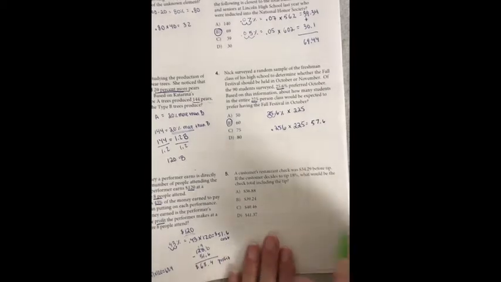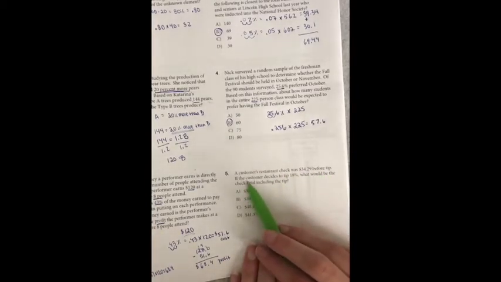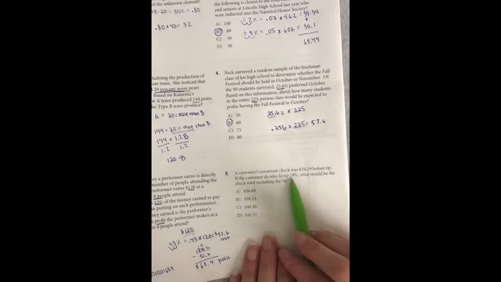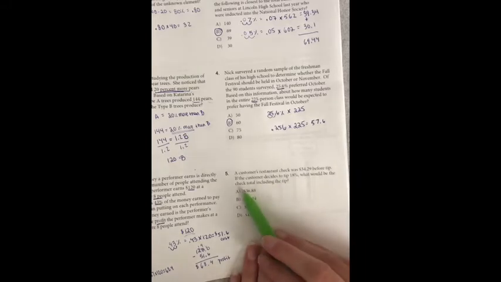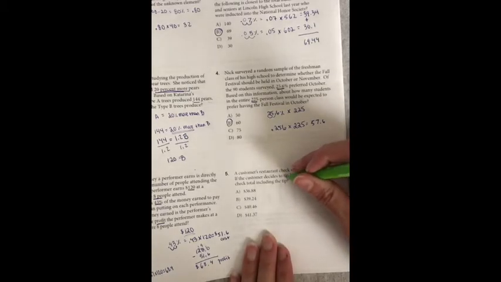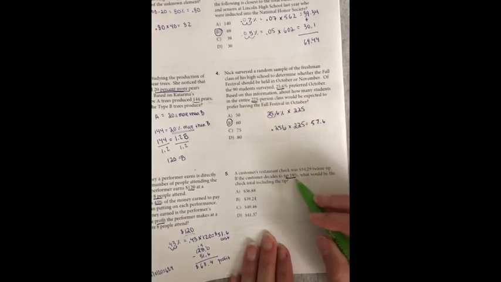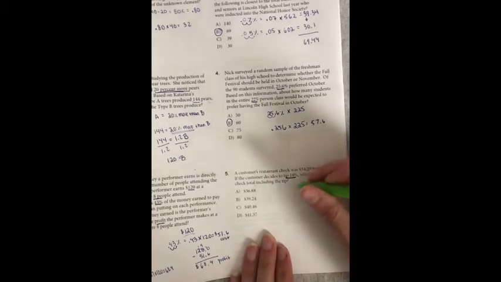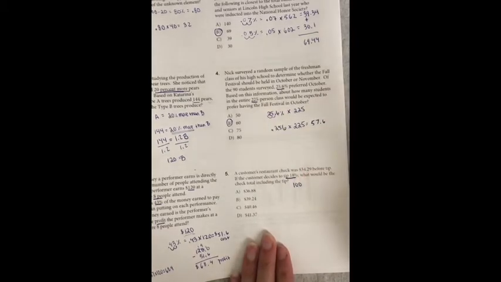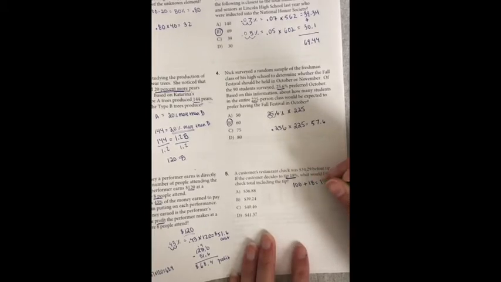All right, number 5. A customer's restaurant check was $34.29 before tip. If the customer decides to tip 18%, what would be the check total including the tip? So we are going to increase the amount by 18%. So I'm going to say I want 100% of the bill plus an 18% tip, which is 118%.